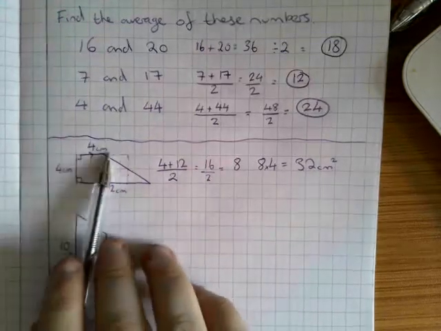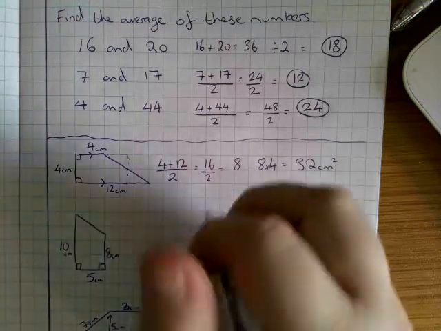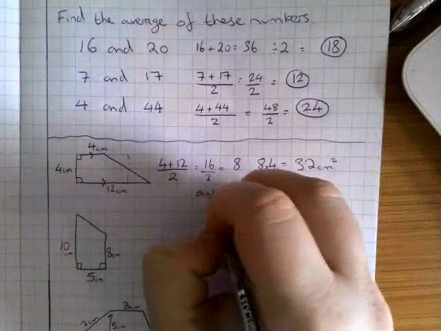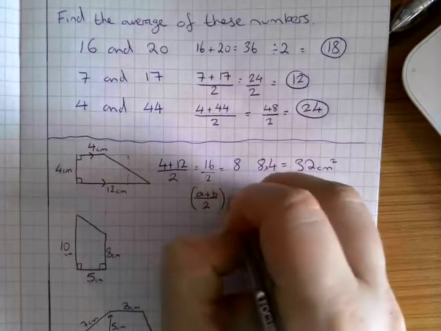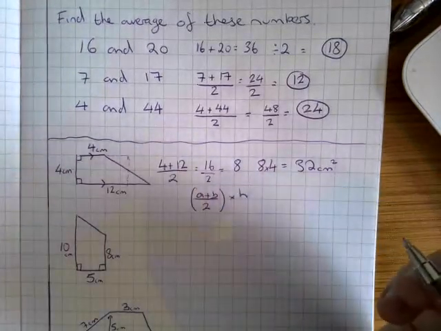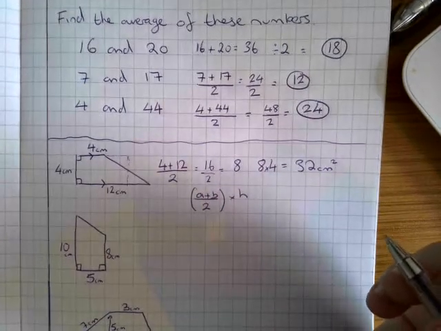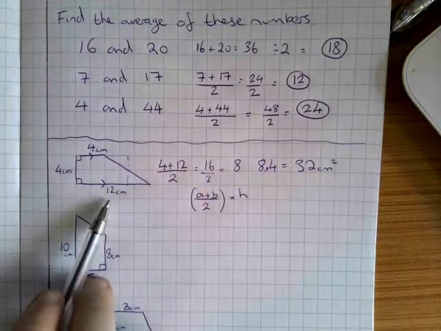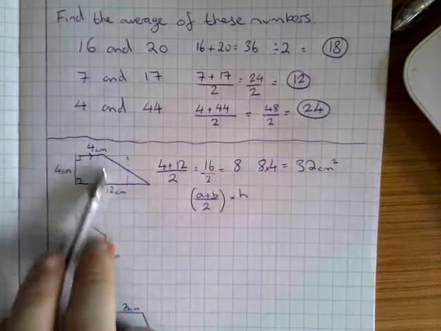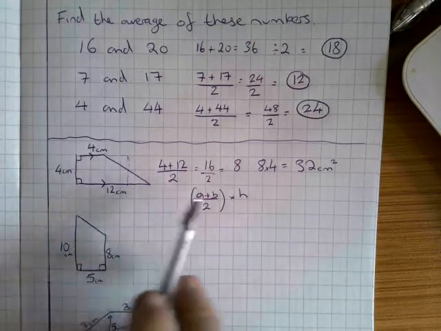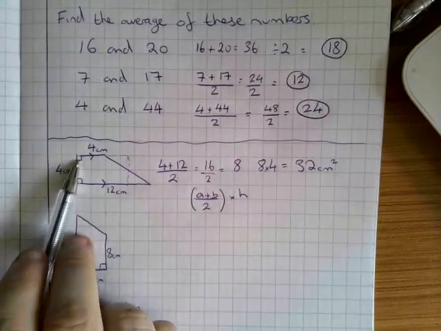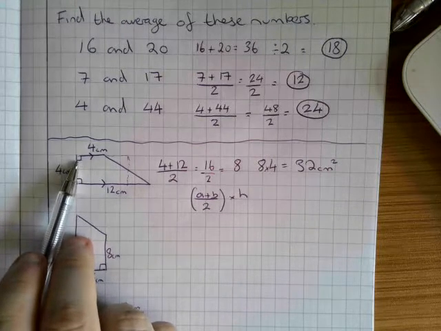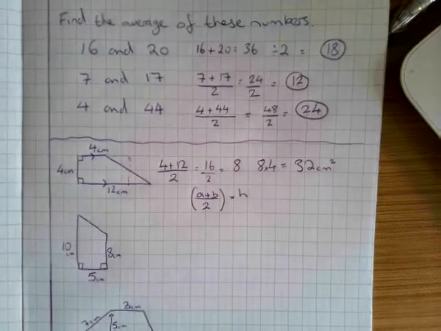If you don't quite understand what I've done with this bit, you can just follow the basic formula, which is a plus b over 2, and then it's multiplied by the height. A and b are either of these two parallel sides. It doesn't matter which one or which way round they go in. And then the height is your vertical height that is perpendicular, which is right angles to the two parallel lengths.